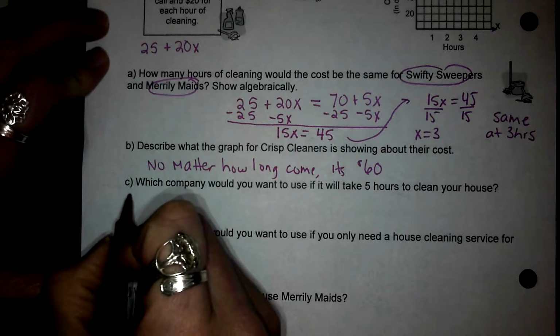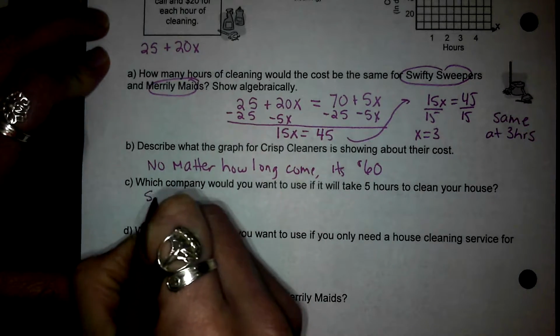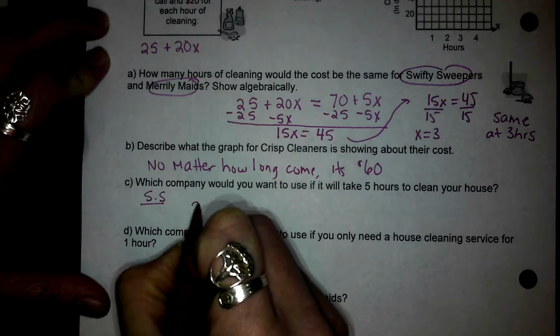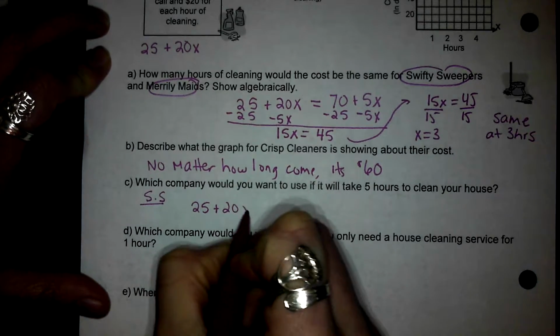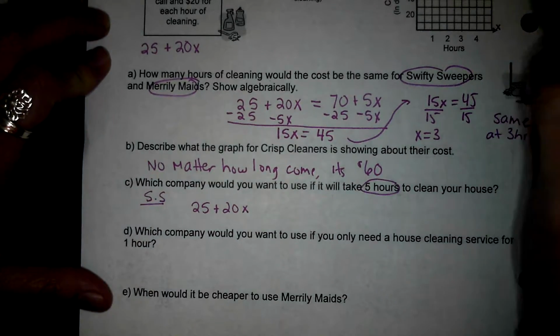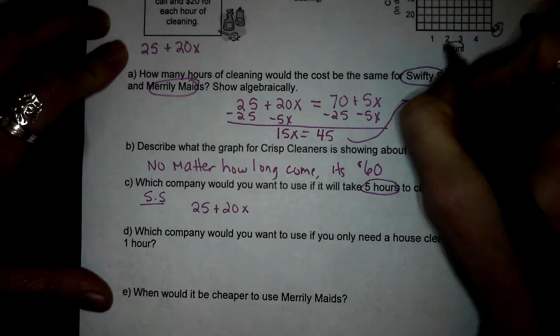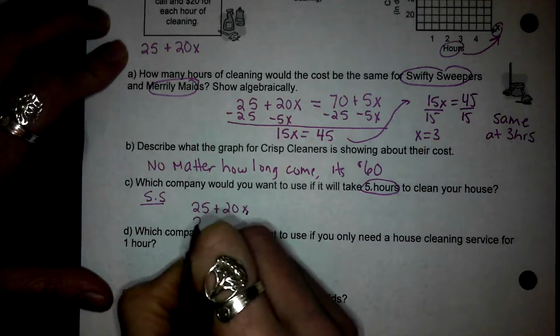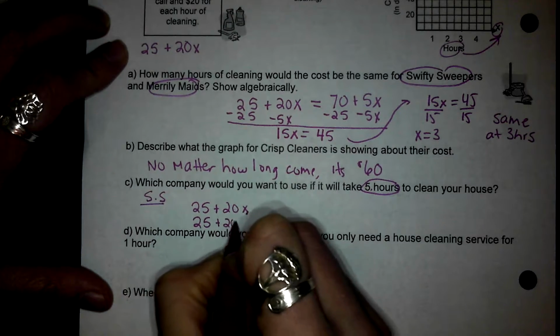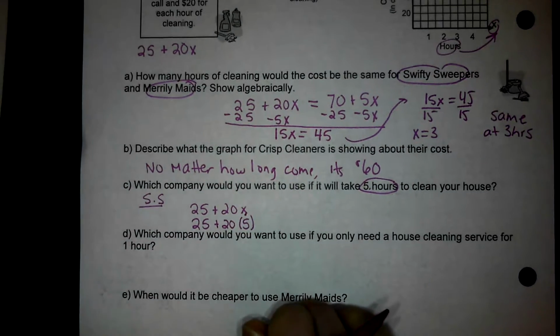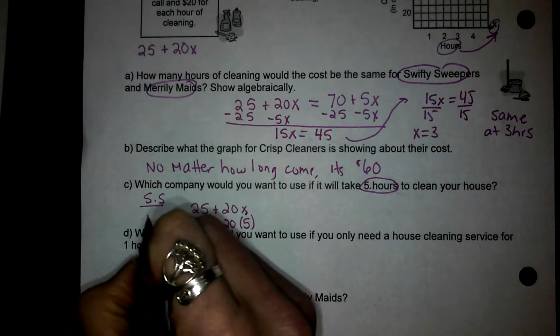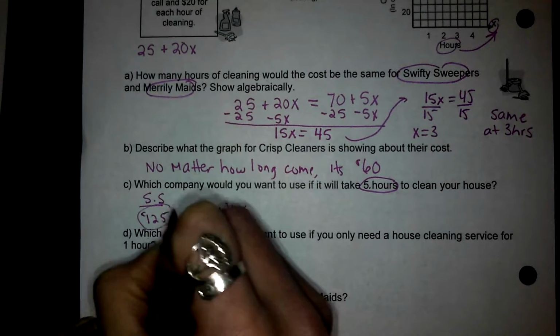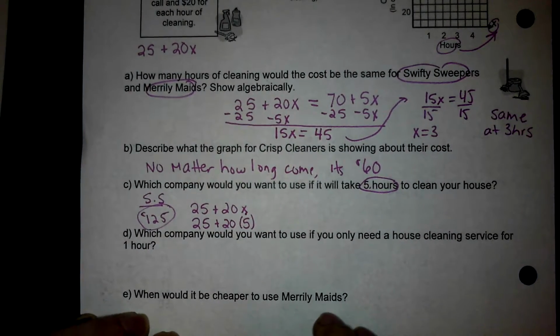Let's start with Swifty Sweepers. The equation is 25 plus 20x. Well, it's 5 hours. If I look at my graph, hours is our x. So I'm going to take this 5 and plug it in for x. I would do 25 plus 20 times 5. When we plug that in our calculator, we get $125. So at 5 hours, it would be $125.